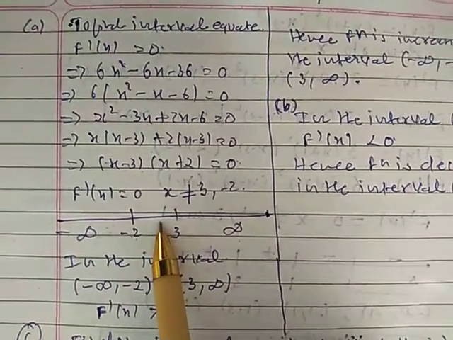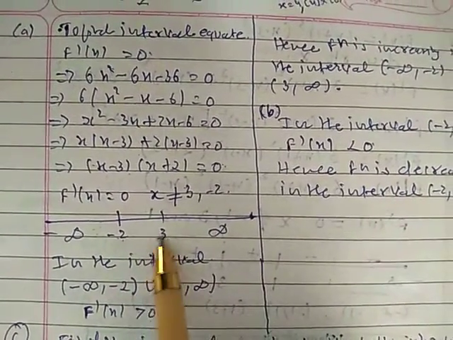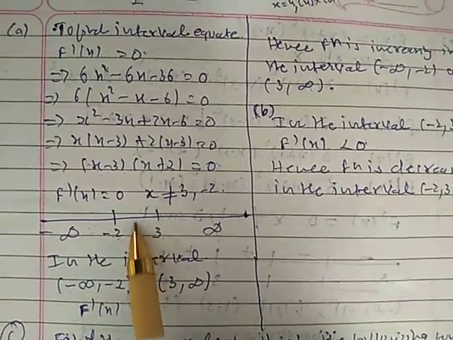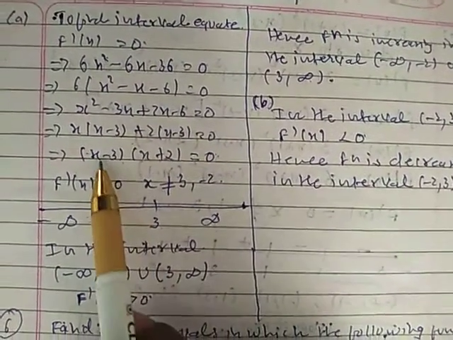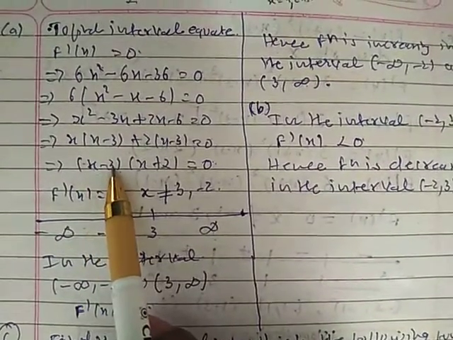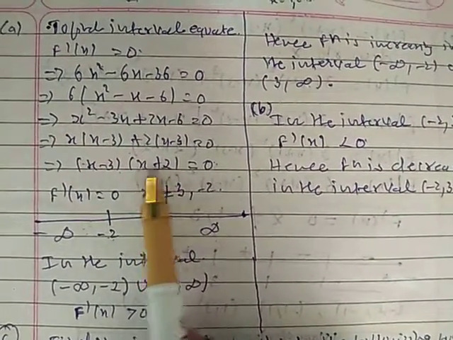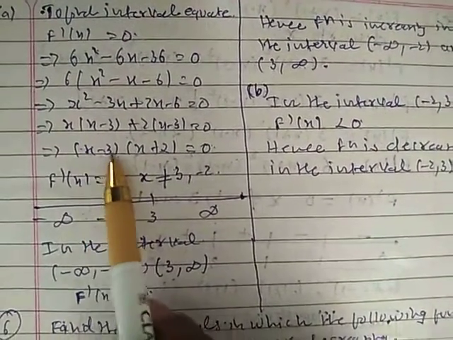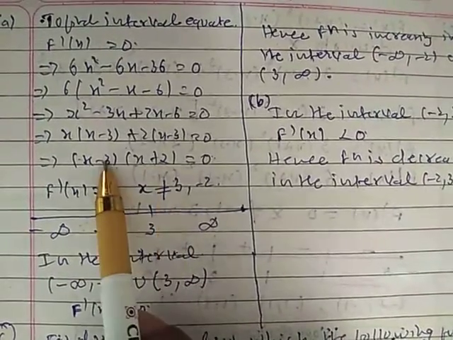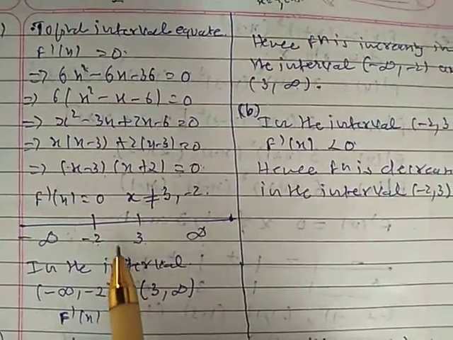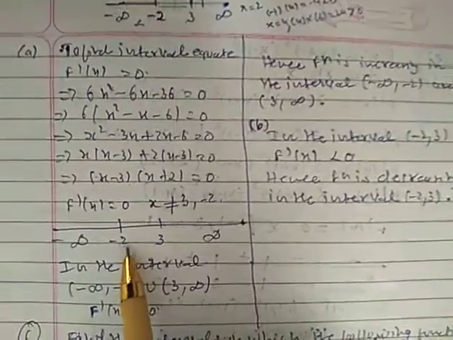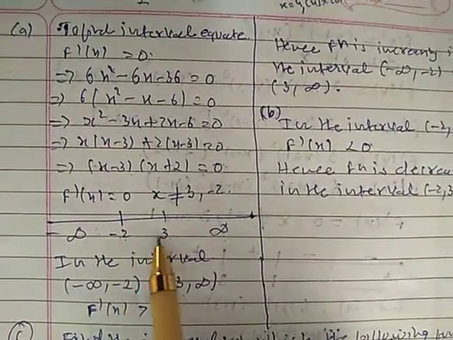Let's check it for this one. Any value in between these two. So 3, 2. Can you take 2? Or minus 1 also you can take. Check 2. What you get? Minus 1. And here 2, 2 2s are 4. And here you will get minus 1. So 4 minus 4 you will get. Minus 4 is less than 0. So the function is decreasing in the interval minus 2 to 3.